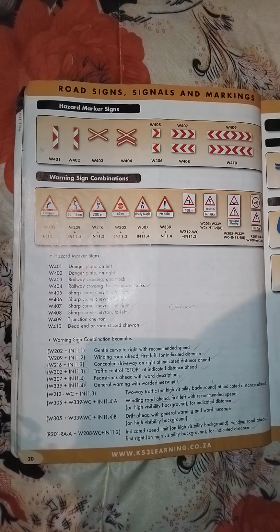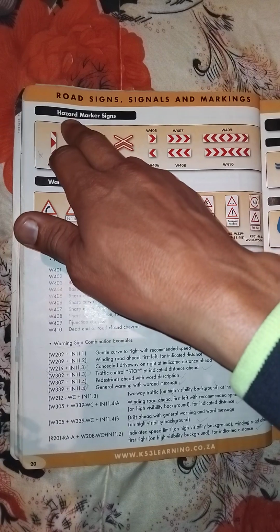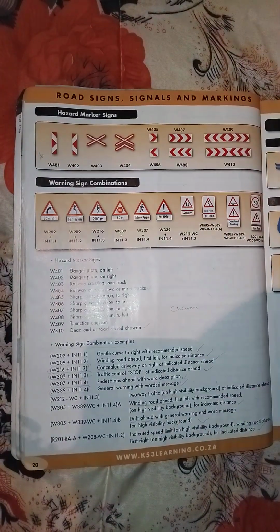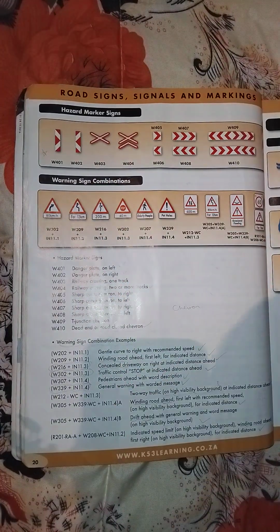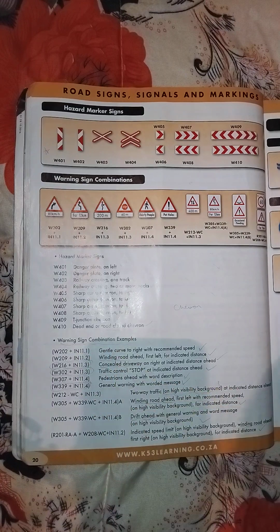About to do the road sign signals and markings. So here are marker signs and warning sign combinations. Here are marker sign and warning sign combination examples.